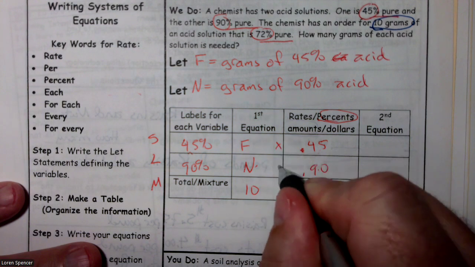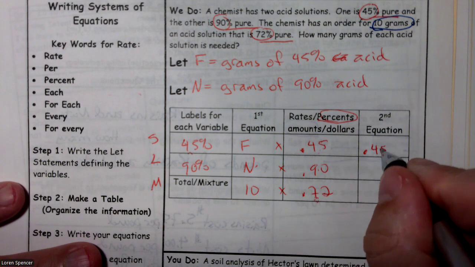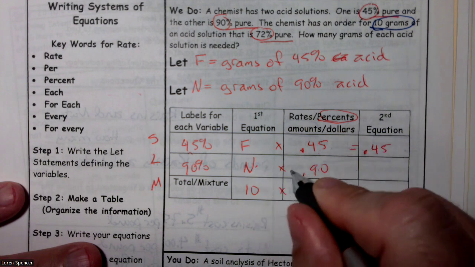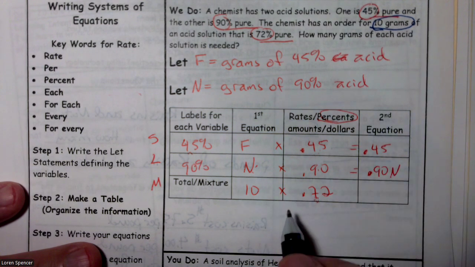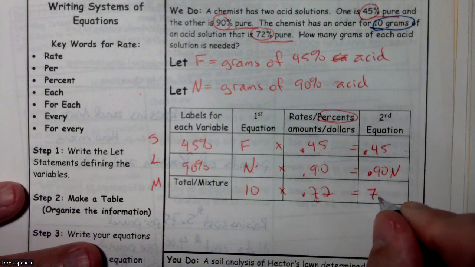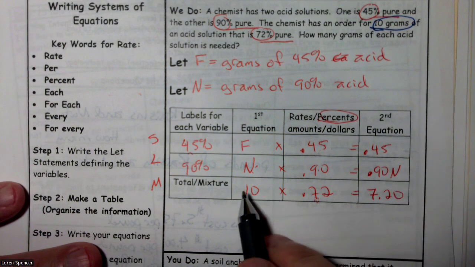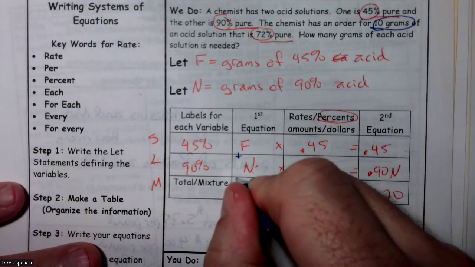So if I multiply across, I get 0.45F. And this becomes 0.90N, or just 0.9N is fine. And if I multiply this, I get 7.20, multiplying straight across. Now I can write my equations.